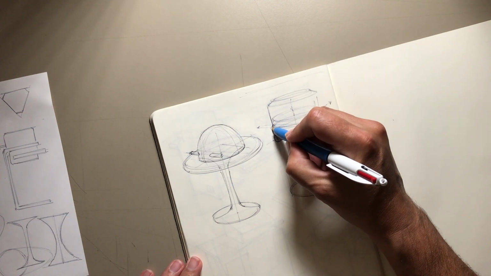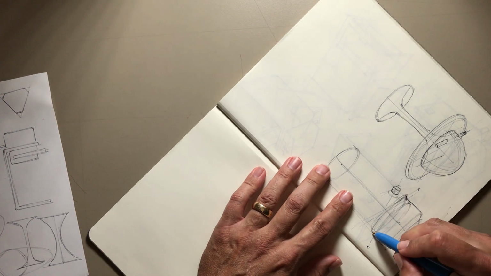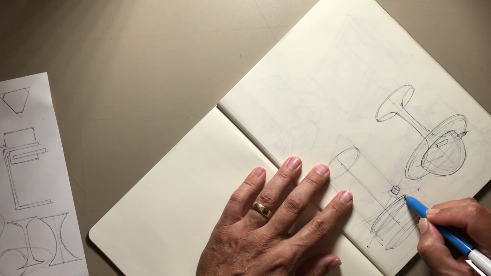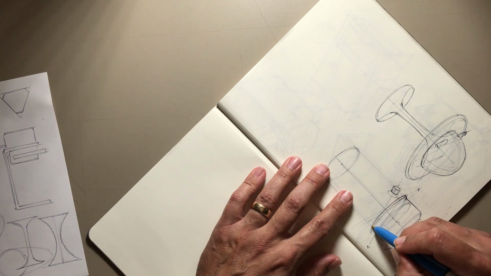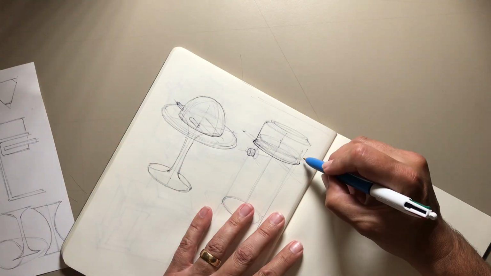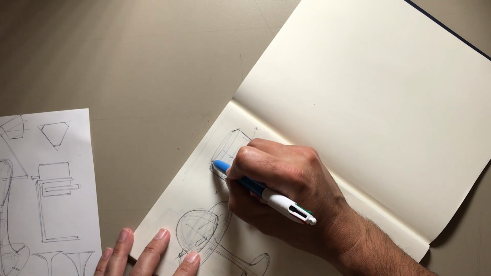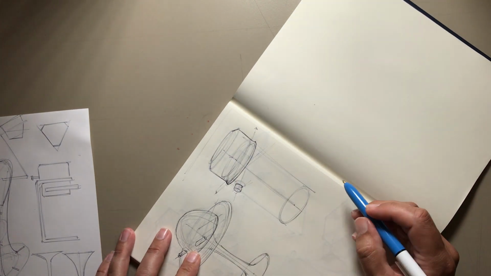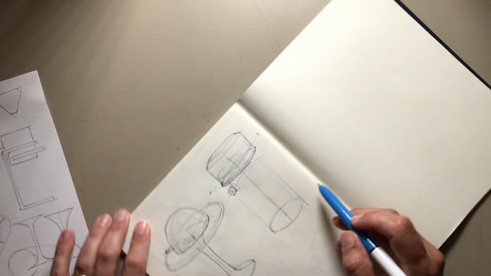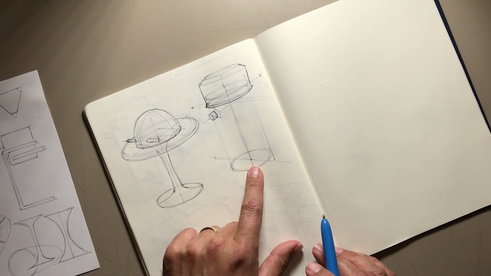I'm going to put just a small lip. I'm imagining this is like a stamped sheet metal component. There's my chamfer. If I'm thinking about now how much convergence there is, that's what that ellipse tells me.